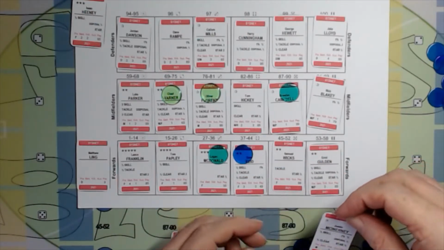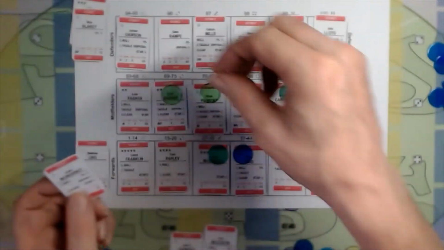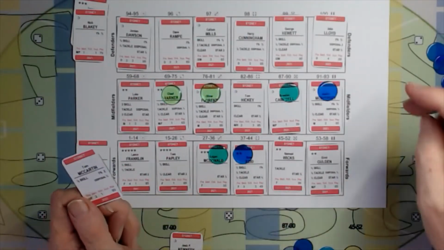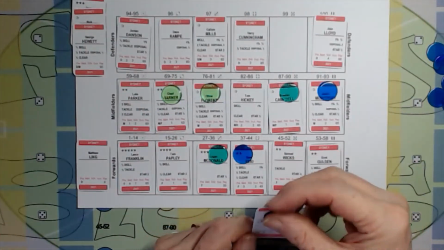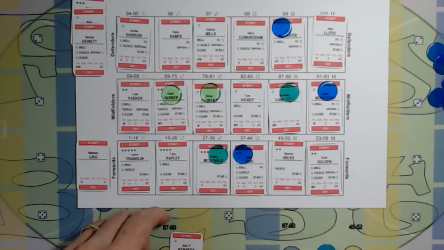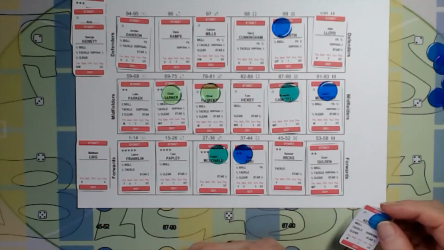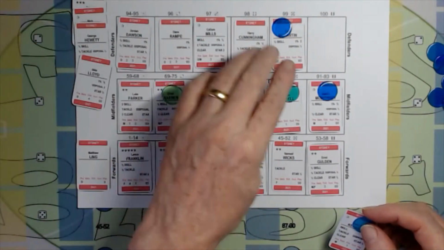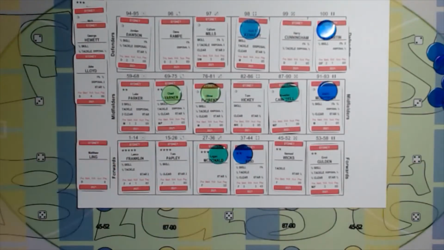We've got a midfielder here. Let's take Blakey off. We've got a defensive or forward player here, so let's take Hewitt off. And this is to start the second half, remember. And then we've got another mid player here, but I'm going to stick him in defence for the moment.